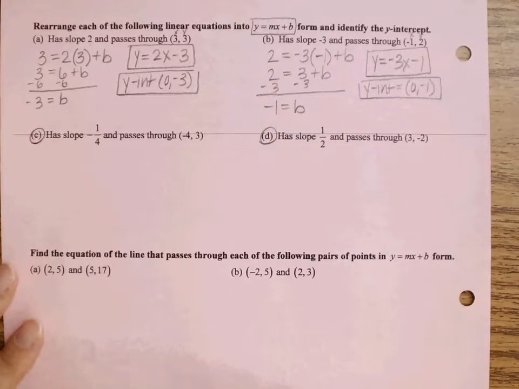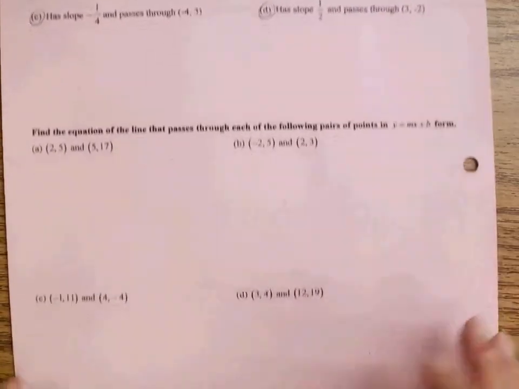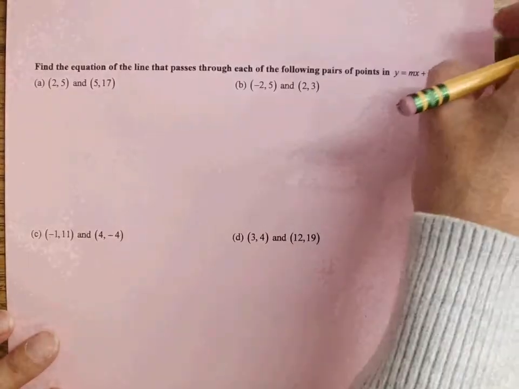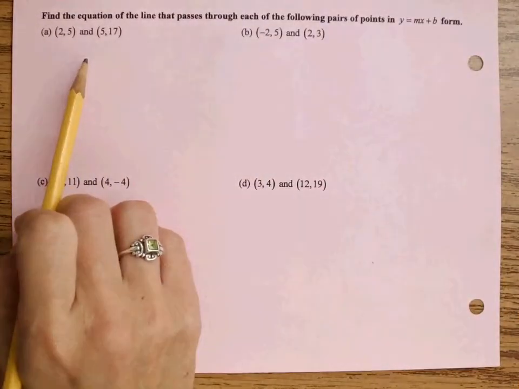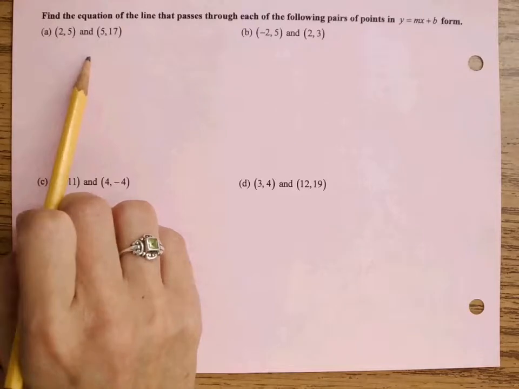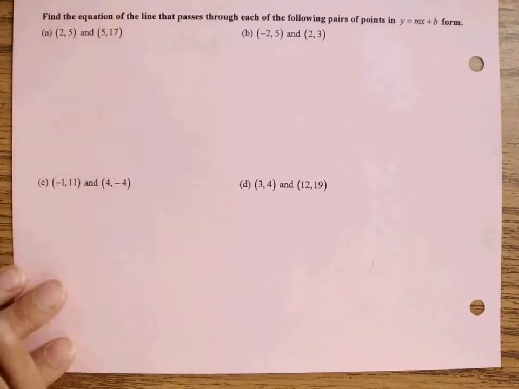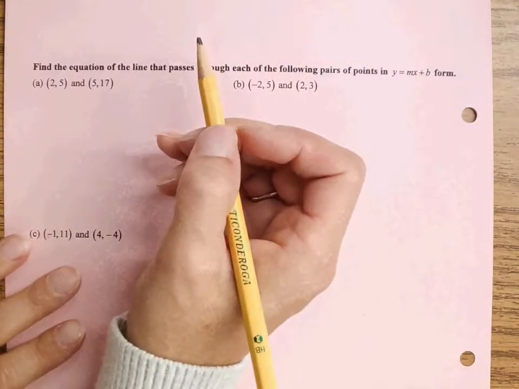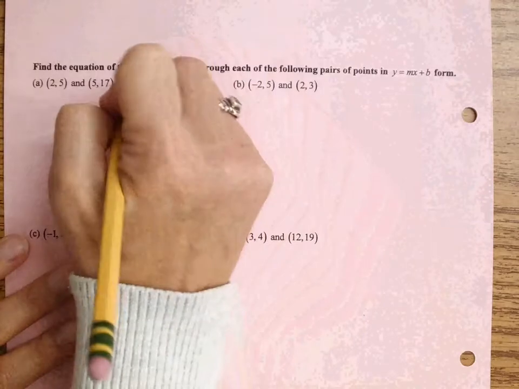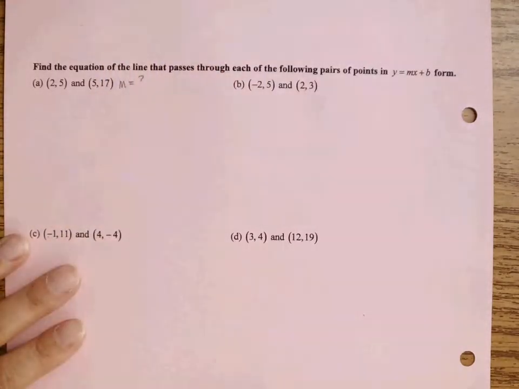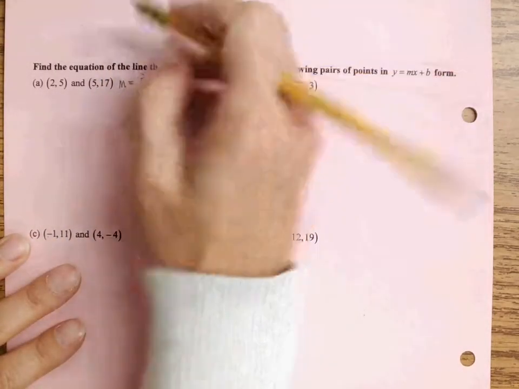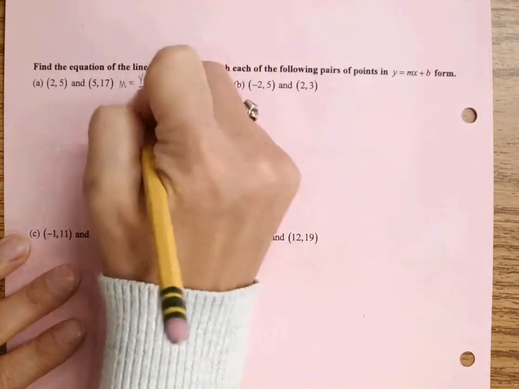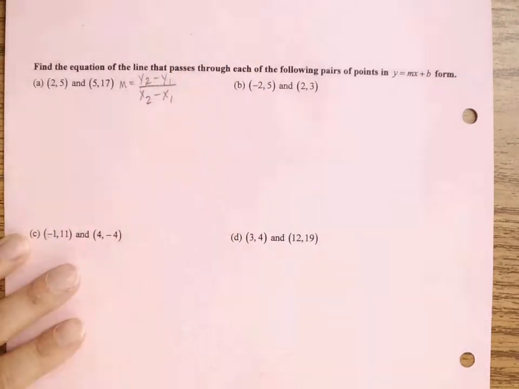Let's go ahead and find the equation of the line that passes through each of these ordered pairs. So this now builds off of what we did in previous notes and the stuff up top. For part A, the first thing that we have to do is find slope. We don't know what m is equal to. So we're going to use that formula of y2 minus y1 over x2 minus x1 to find slope.